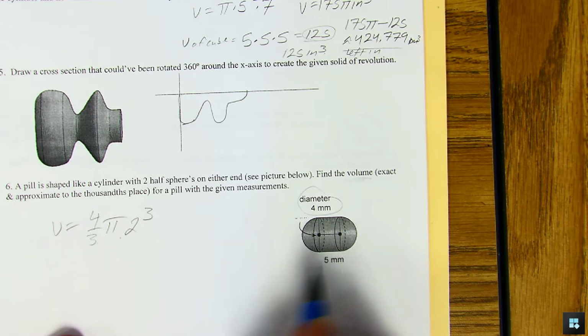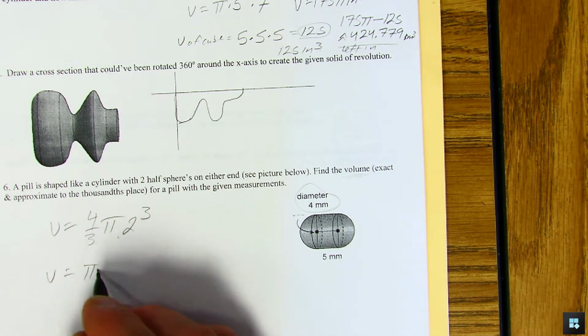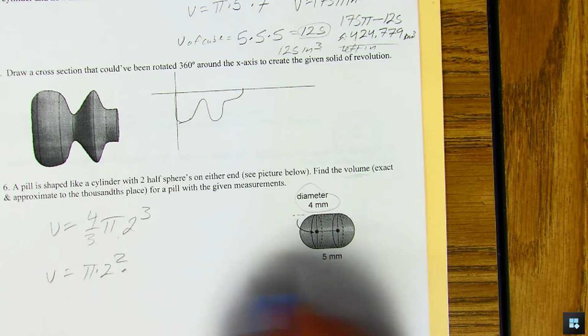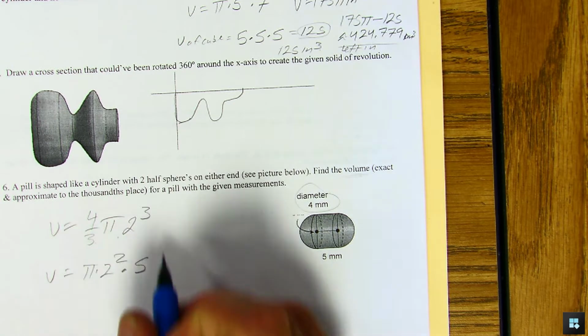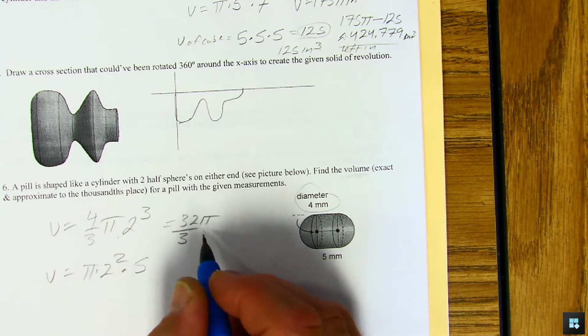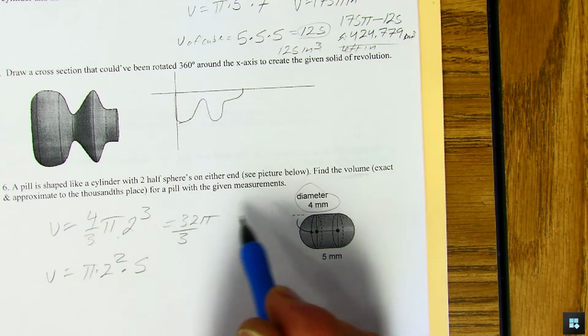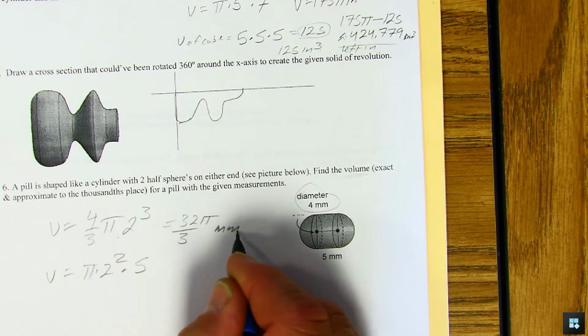Volume of the cylinder is going to be the area of the base, so pi times radius squared times the height, which is 5. So in this case, I get 8 times 4, which is 32, pi over 3, and that's going to be in millimeters cubed.